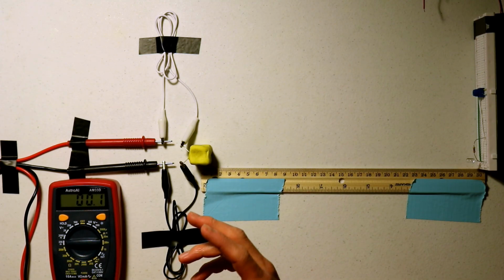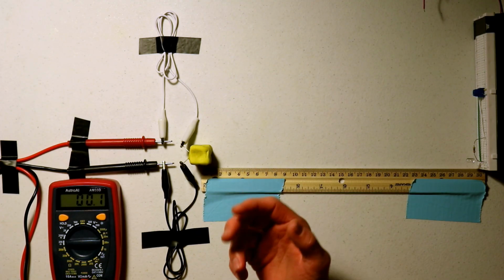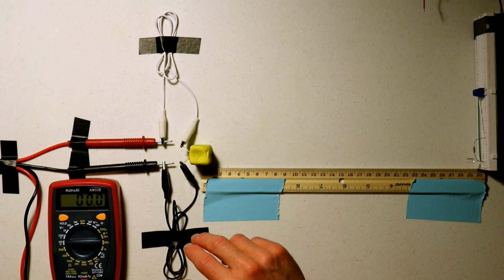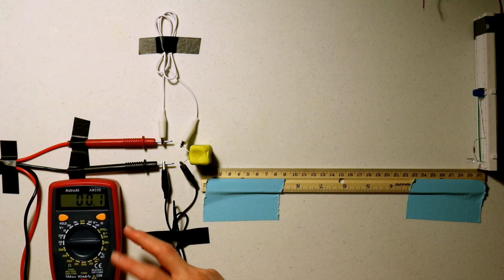However, if you found that it was not 0, let's say it was around a half of a millivolt or 1 millivolt, then you might need to subtract that value from all of your future measurements to compensate for the lack of total darkness. In my case, I played around with the position and the angle of the remaining light sources so that the background measurement was approximately 0.